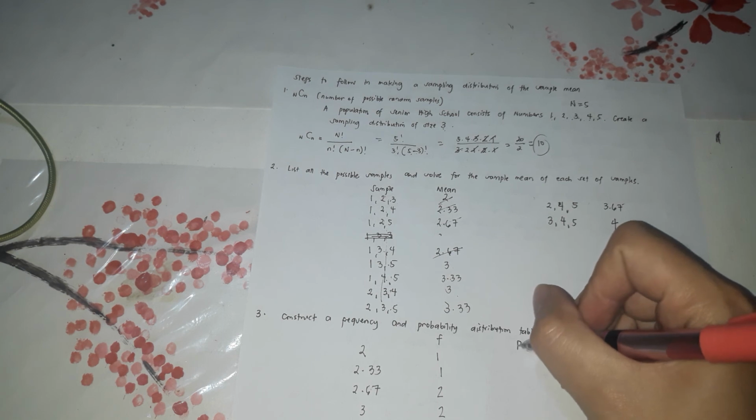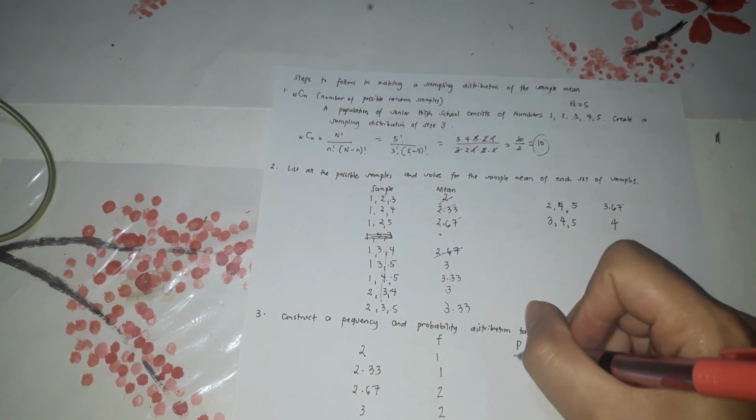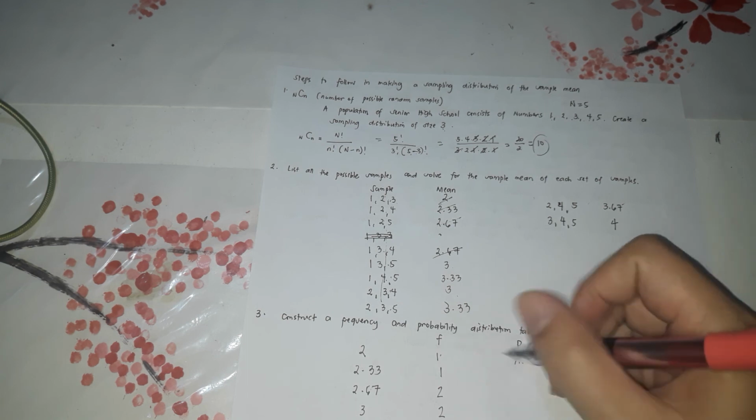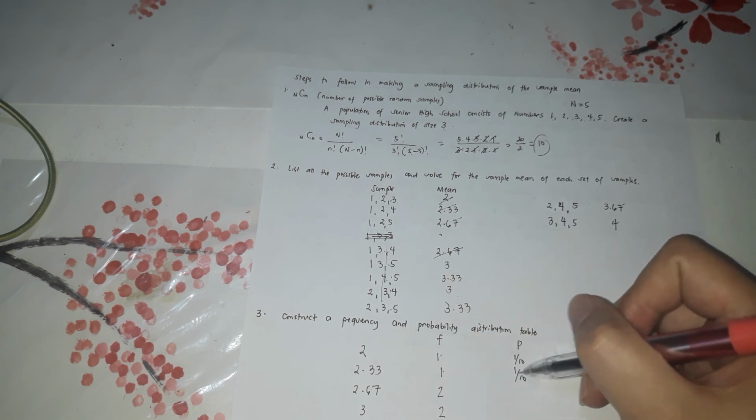And the probability: the total is 10, so the probabilities are 1 over 10, 1 over 10, 2 over 10, 2 over 10, 2 over 10, 1 over 10, 1 over 10. So that's the frequency and probability distribution table.